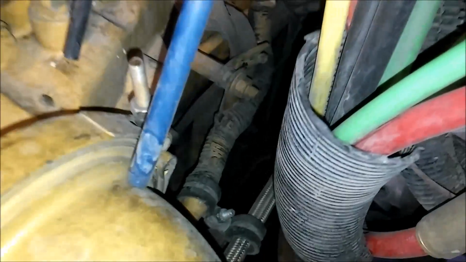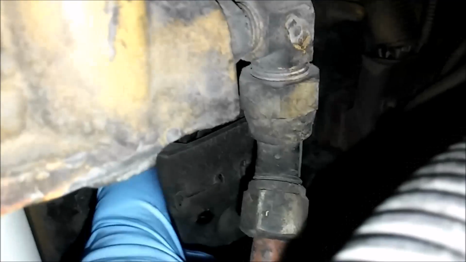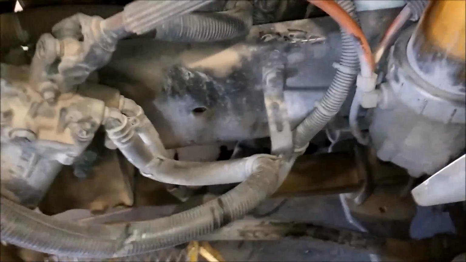Now, if it doesn't short there, you may have a problem in your harness, or it could possibly be the ECM itself. And this truck, the ECM is very hard to access. You see that big connector there? Yeah, it's hard to see, but I'm pointing at it right there. You would have to pull that off and then check the wiring coming off of that if it didn't short higher up on the circuit. But luckily it did short out higher up on the circuit, so we don't have to worry about that.